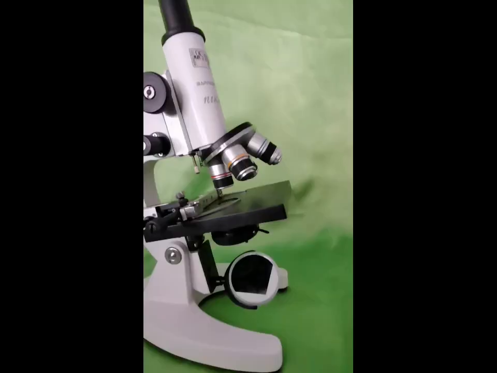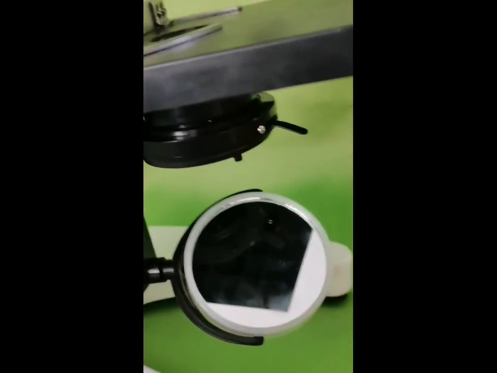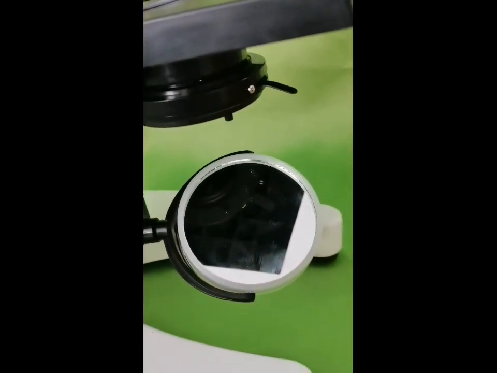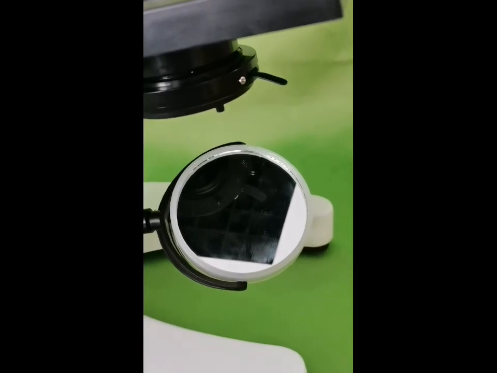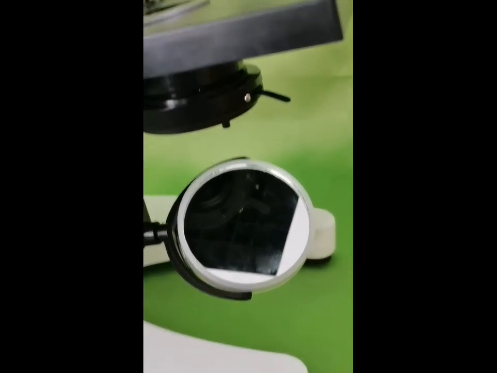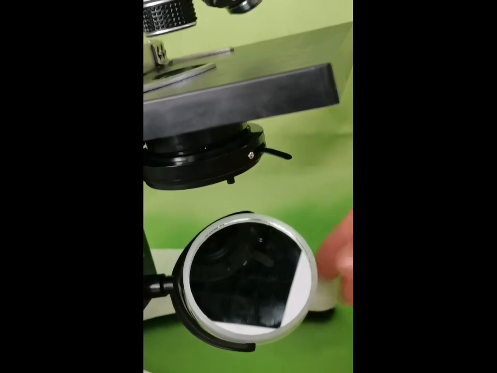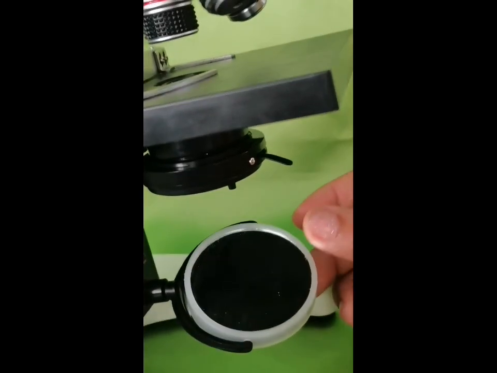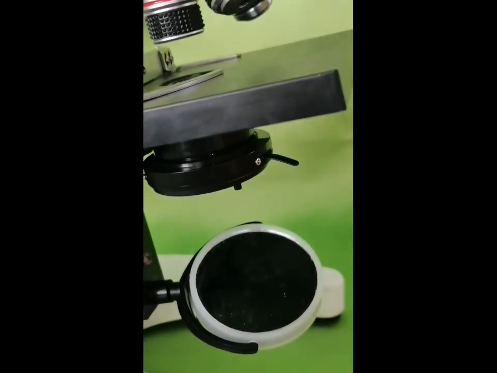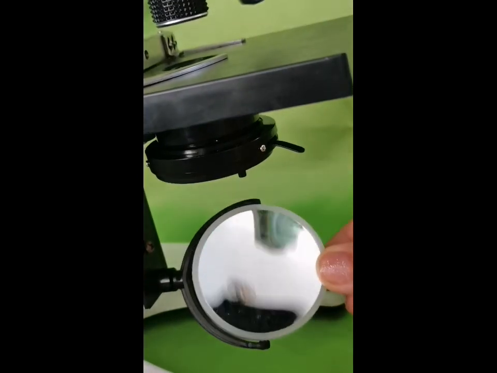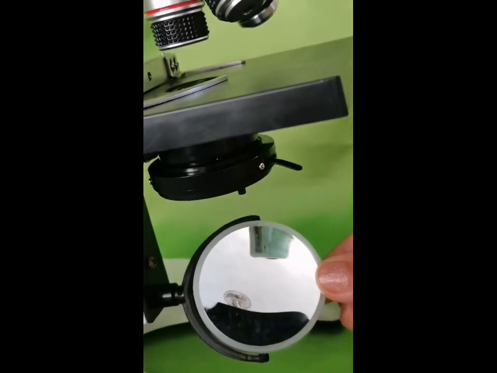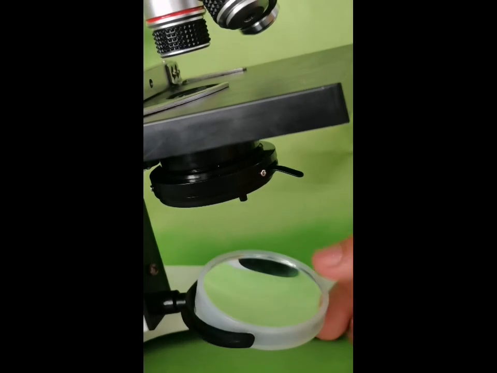Now, let's take a look at the illuminating parts, which include the mirror. The mirror is an adjustable part held by the mirror fork. It is flat on one side and concave on the other side. It is used for collecting and reflecting light through the object, lenses, and into the eye.